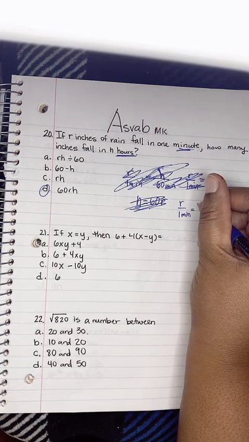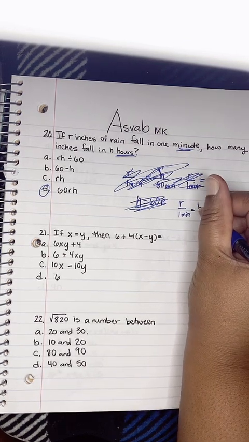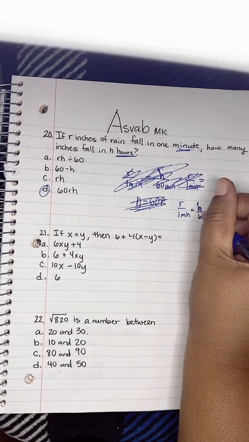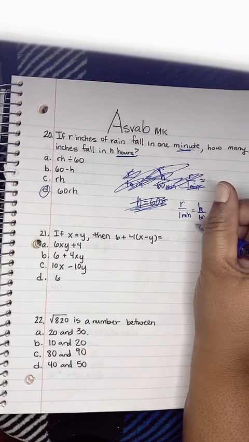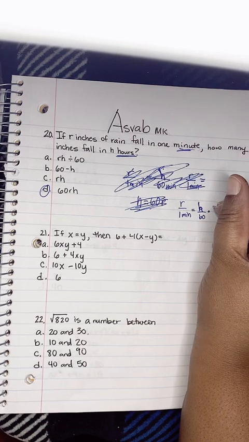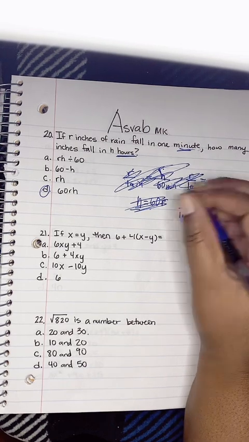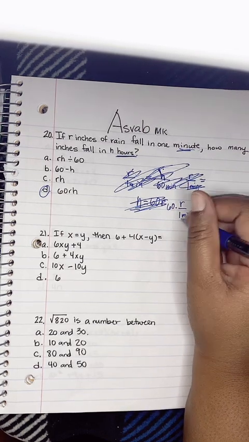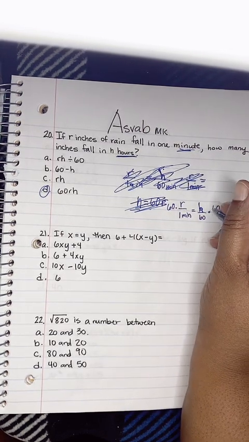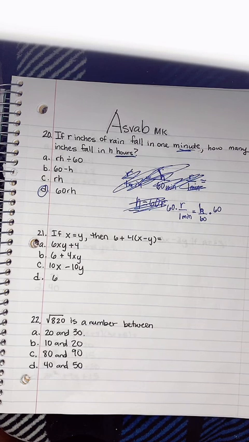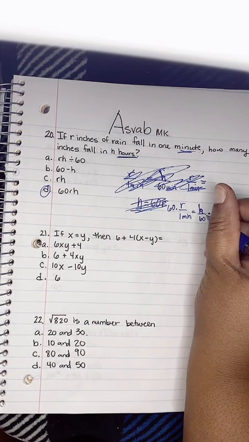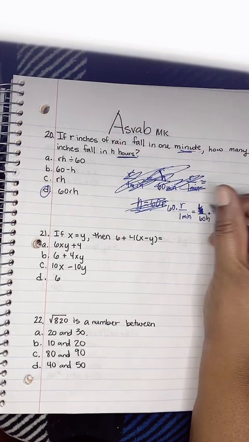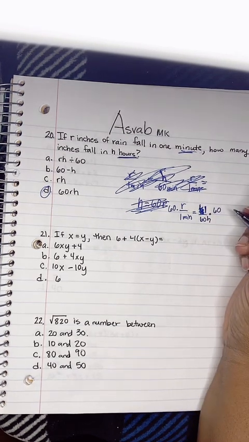And then H, so H over 60. And you guys said we multiply both sides by 60. Well, I just end up with that again. Times 60. But I'm dividing by H and I need to be multiplying by H. Is it 60H? Is that what I'm doing wrong? And this needs to be nothing? 1?